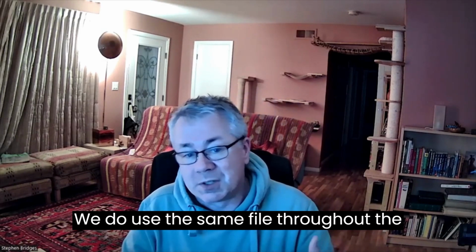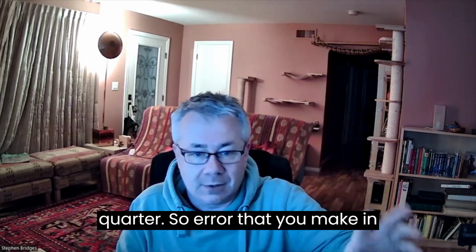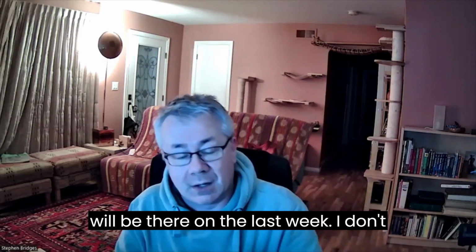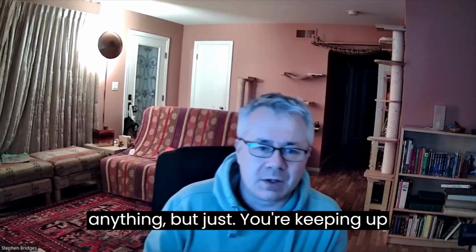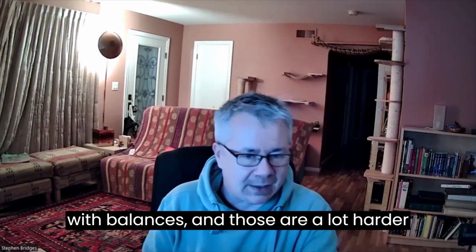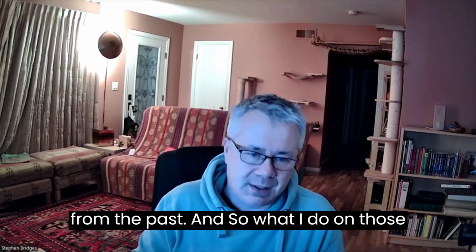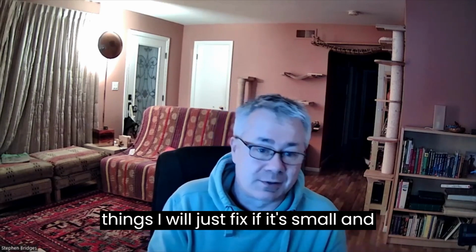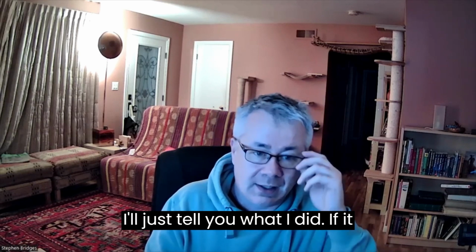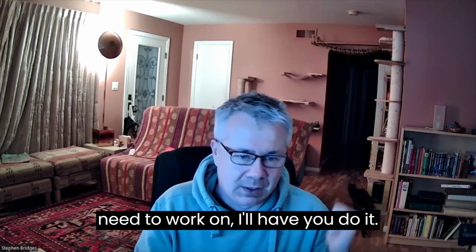Keep in mind we use the same file throughout the quarter, so an error that you make in the first week, if you don't fix it, will be there on the last week. I don't double dock you points for that or anything, but you're keeping up with balances, and those are a lot harder to follow if you have mistakes from the past. So what I do is give you a list of things to fix, and you can go fix them. Some things, if they're small, I will just fix and tell you what I did. If it seems like a common problem, something you need to work on, I'll have you do it.